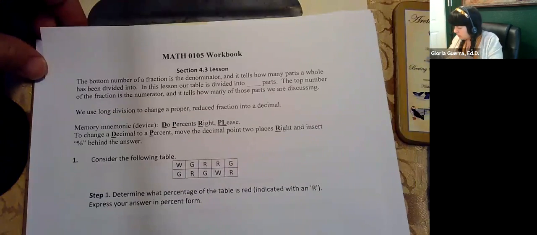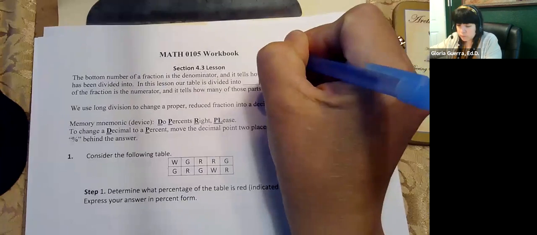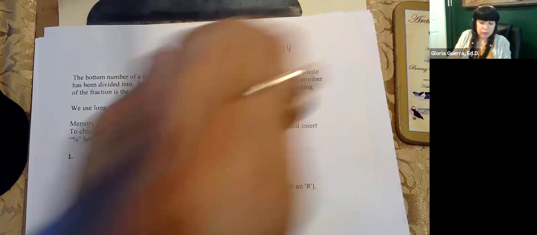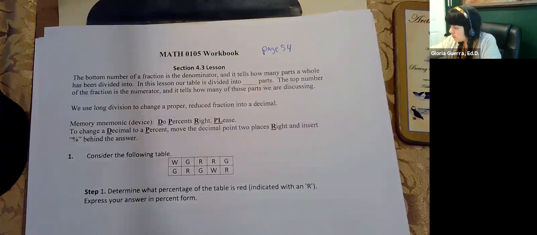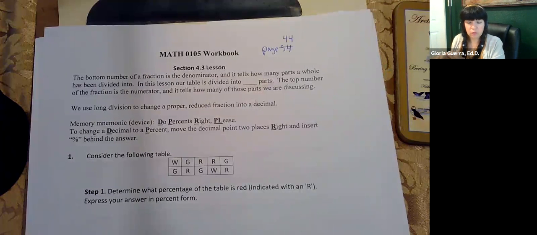All right, so this is on page, well, I have page 54. Let me just make sure. Is that the same page for you? I think for you it's actually on page 44. I have an older workbook, so I think the page has changed a little bit.